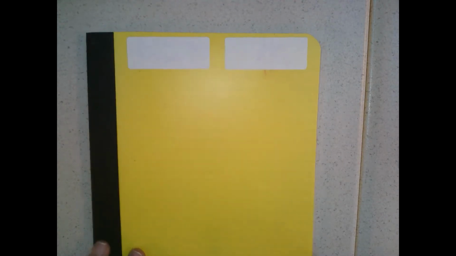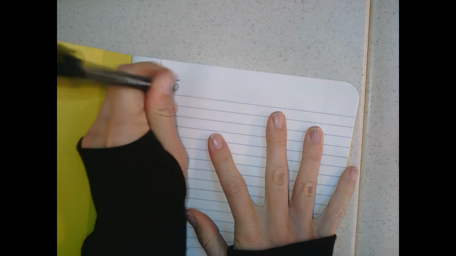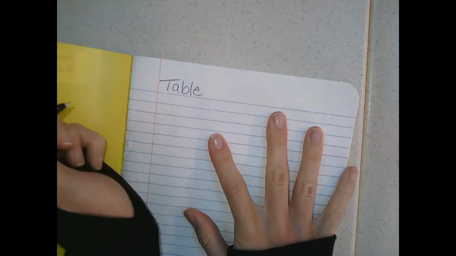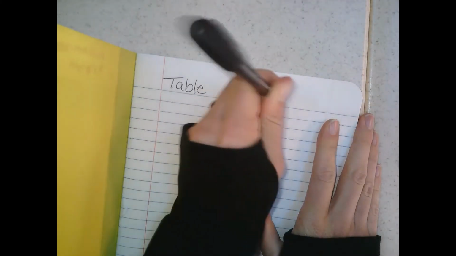Okay, once you've got those things, let's set up our comp book. First page. Just like in any other informational text, we need to keep track of where our stuff is so we can find it again. So our first page is going to be table of contents.